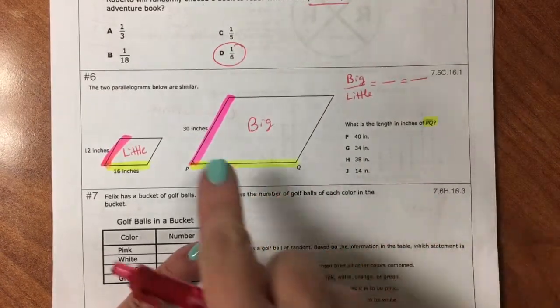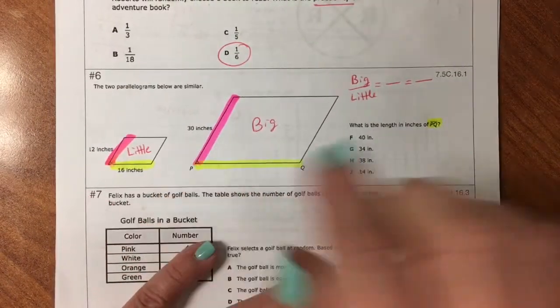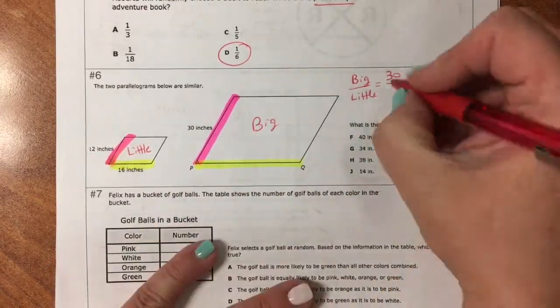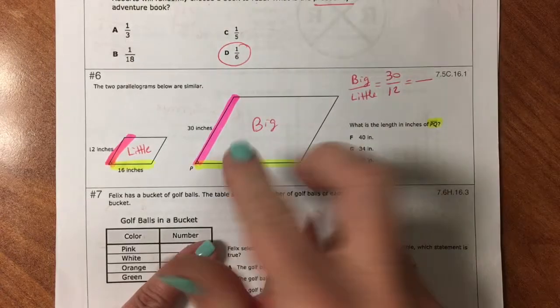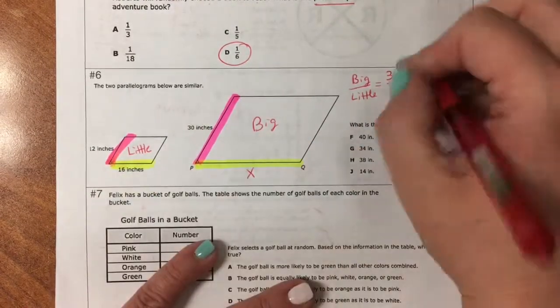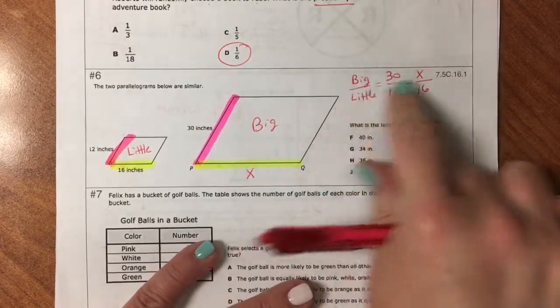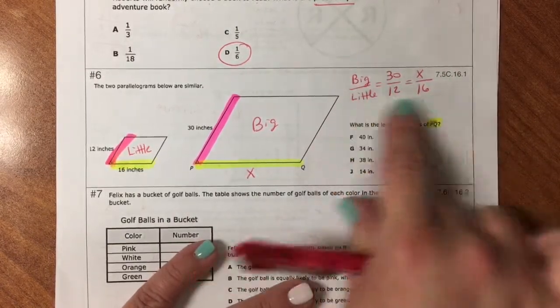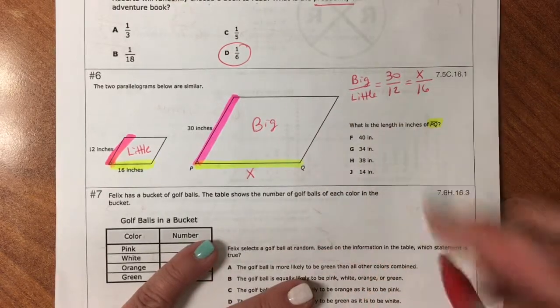Okay, then I'm going to plug everything in. So on the big one, I have a side length of 30. It matches the little one where it's 12. I don't know what this is. That's going to be my X, and it's going to match up with a 16 on the little one. So everything to do with the big parallelograms is on top, everything to do with the little parallelogram is on bottom.